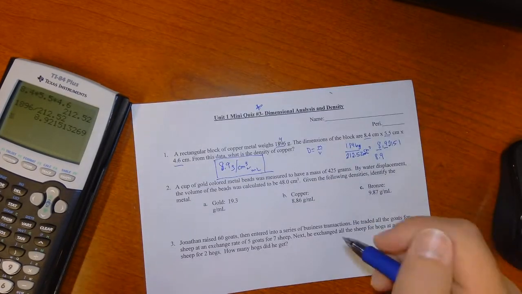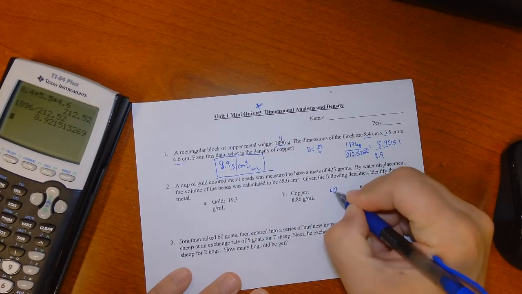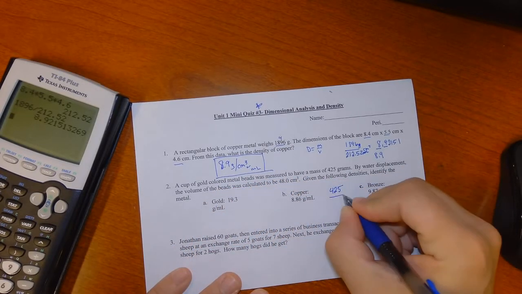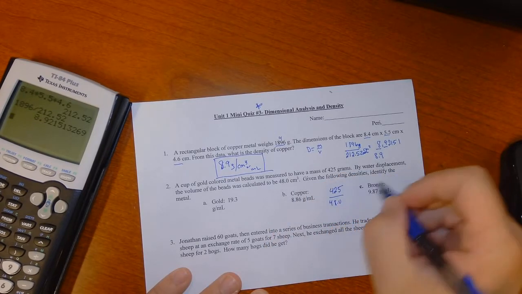Down here, number 2. A cup of gold colored metal beads are measured to have a mass of 425 grams. By water displacement, you found the volume to be 48.0 centimeters cubed. Given the following densities, identify the metal.